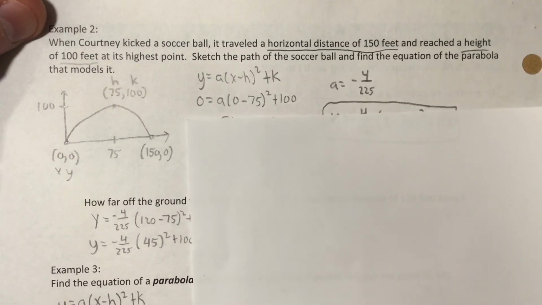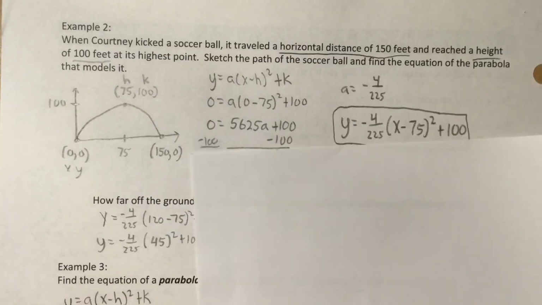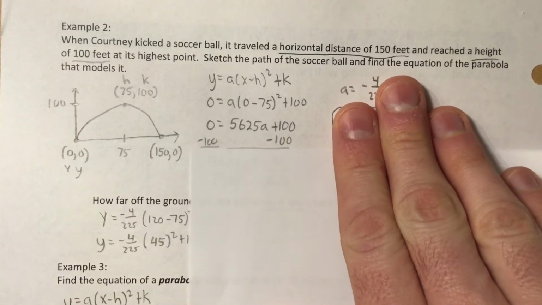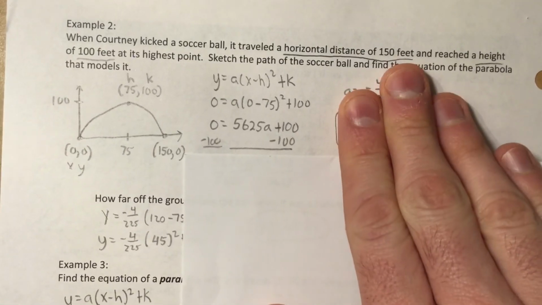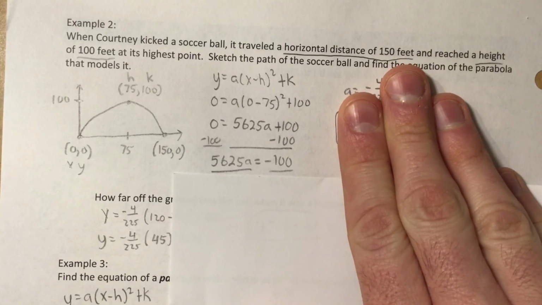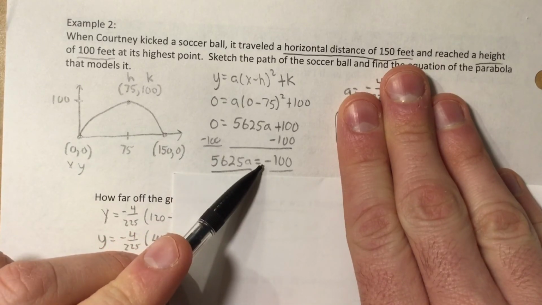All right, so we plug in what we know. This would be our first step: 0 equals a, parentheses 0 minus 75 squared, plus 100. We would subtract 100 from there, and we would end up with 5,625a equals negative 100.